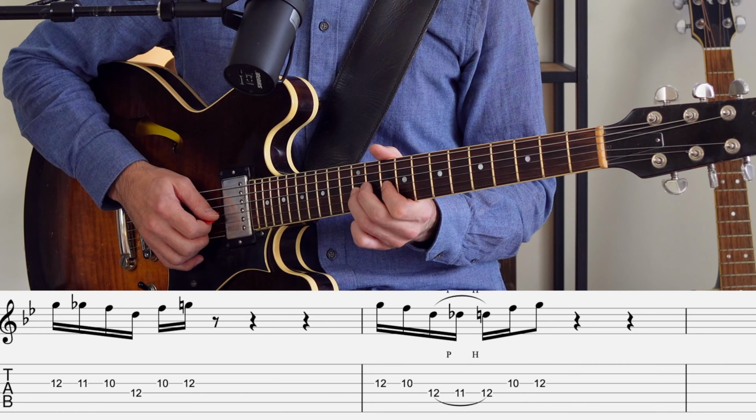Another thing to try out is adding approach note patterns. I can add a chromatic note before I play the motive. This just means playing the closest note below or above the motive. I can play a double chromatic, or I can add chromatic notes between the notes of the motive.